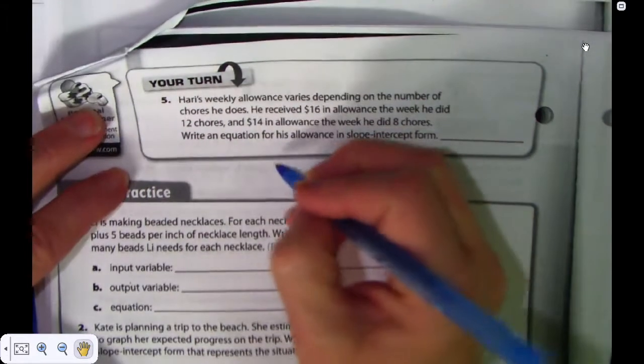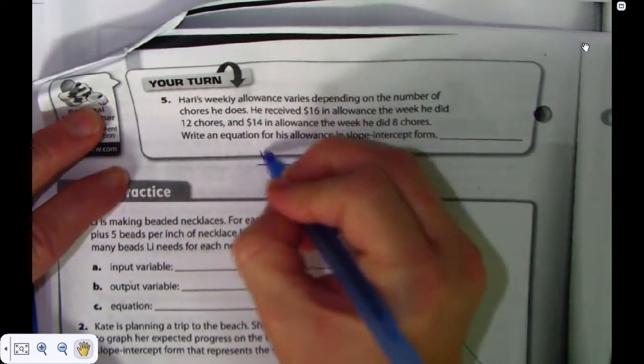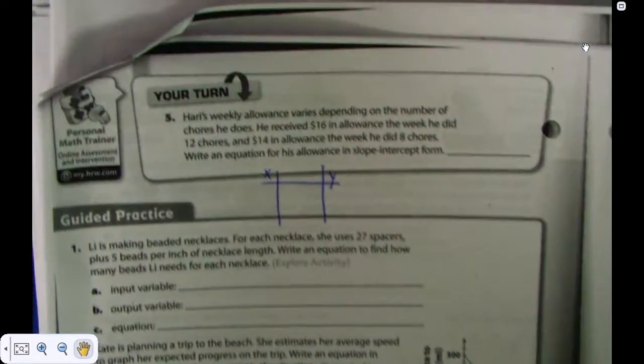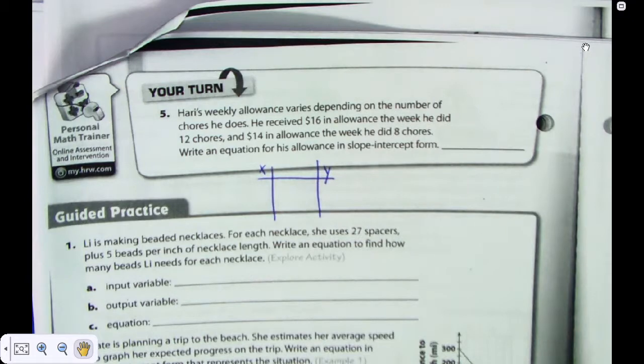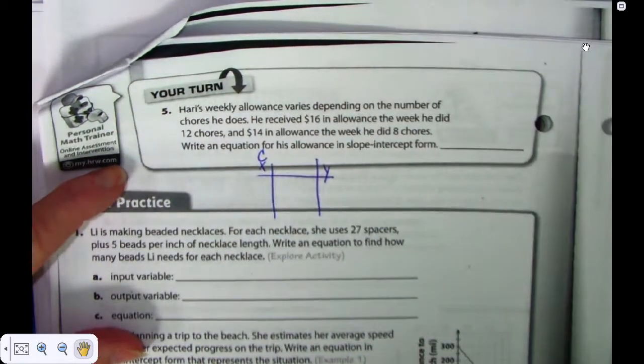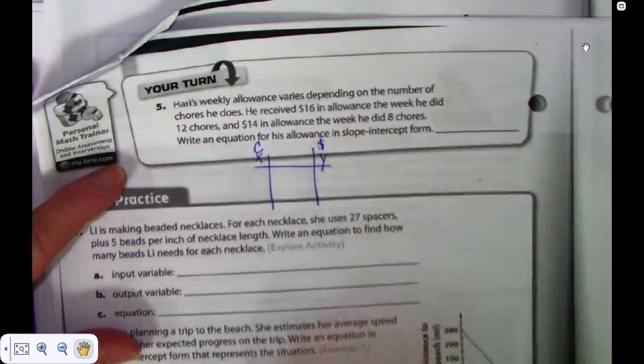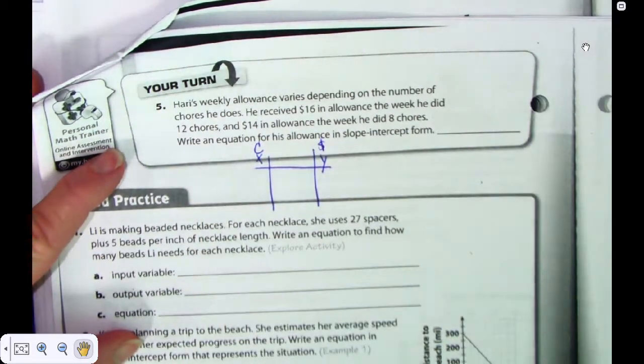Okay? So, the first thing we need to do is make us an H chart to put the information on there. We don't have a graph, so we need to make an H chart. But tell me this. What is going to depend on what in this situation? The chores depend on his allowance? Yeah, well, his allowance depends on how many chores he does. Okay, so he gets to choose how many chores. And the money depends on how many chores. Does that make sense?